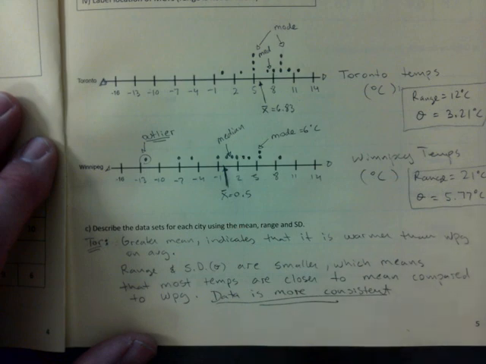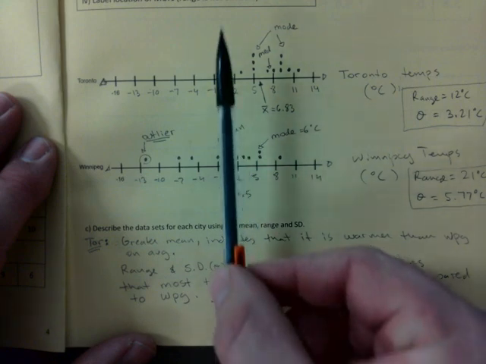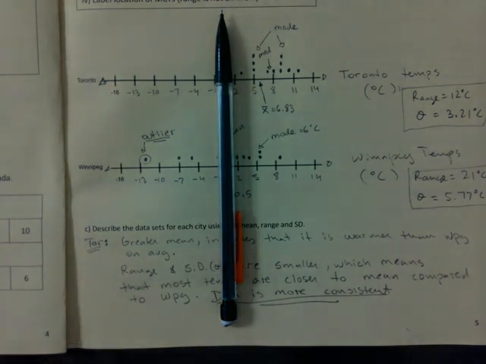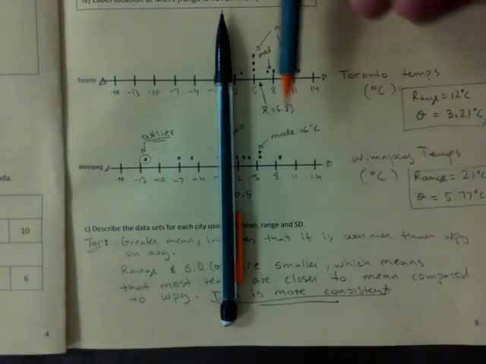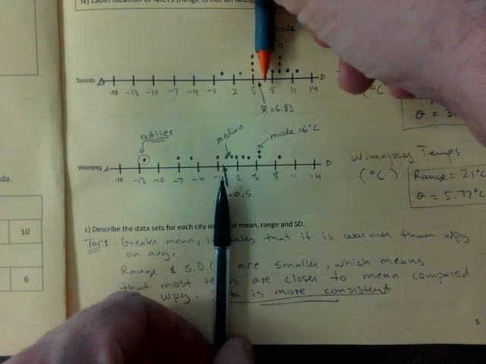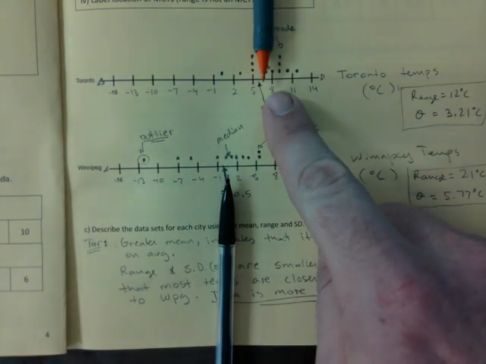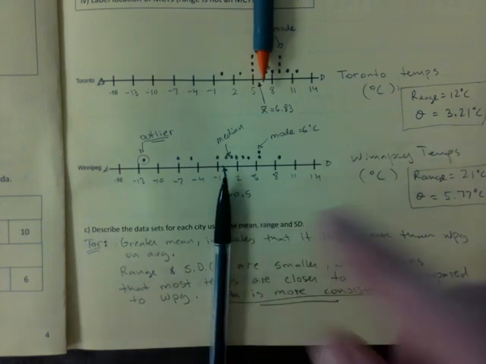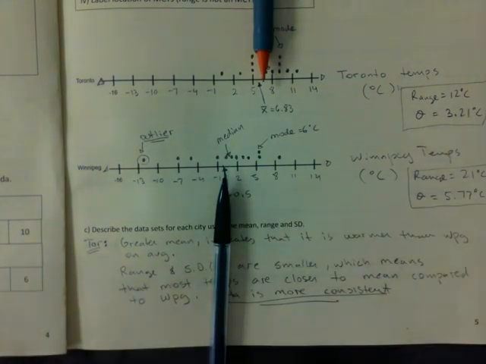So notice that the average for Winnipeg is right here, 0.5 degrees, whereas the average for Toronto was 6.83 degrees, right? So you can tell that Toronto, on average, is warmer. A higher average tells you that on average it's warmer. Winnipeg, on average, is actually lower. Temperature, no surprise there either. That's why I picked this, because we can kind of wrap our heads around it, okay?